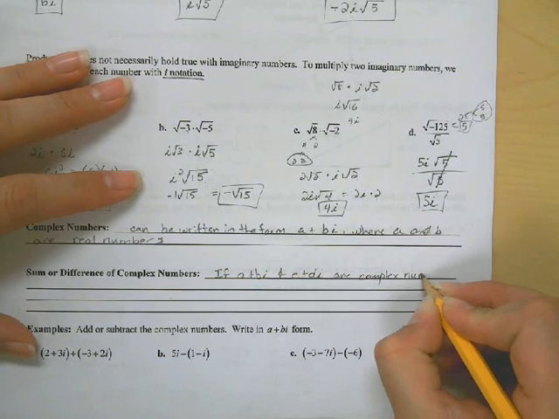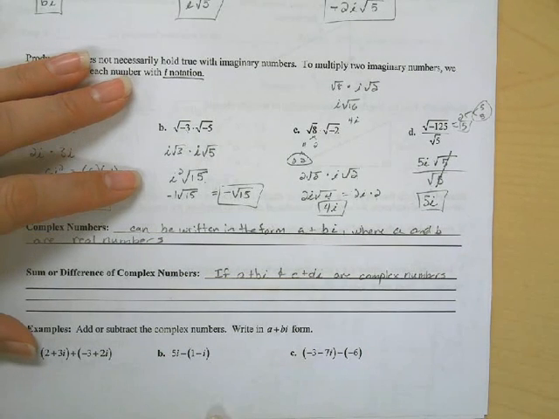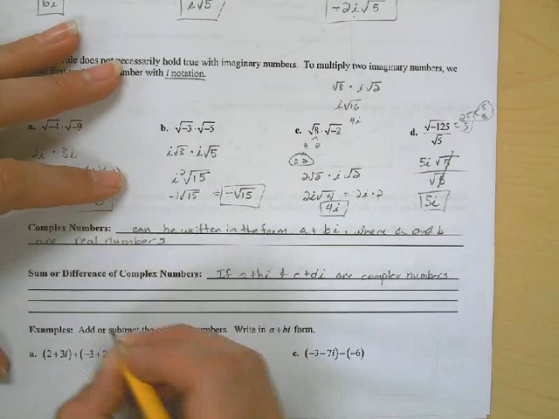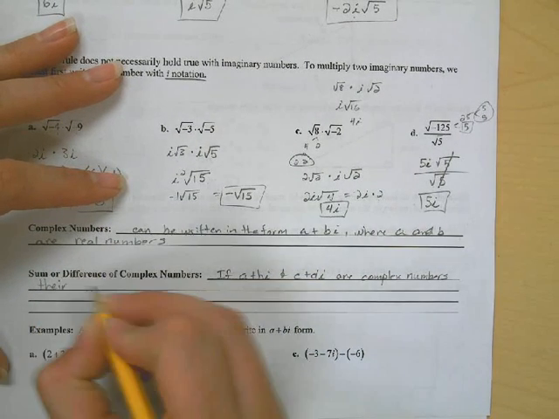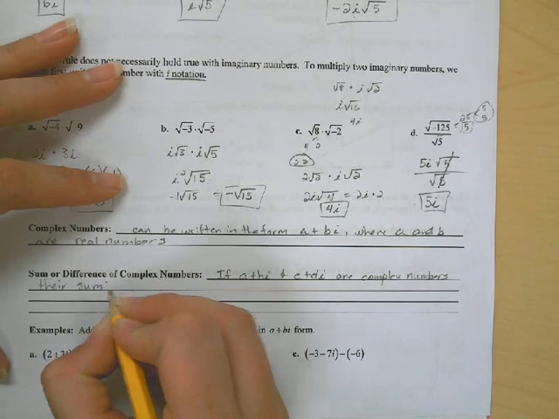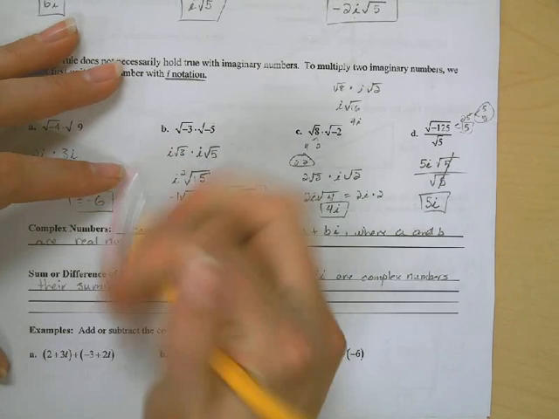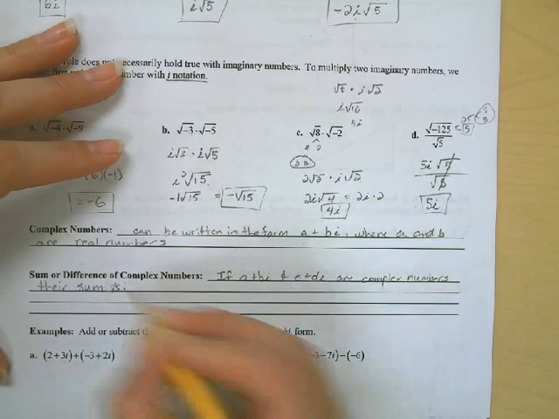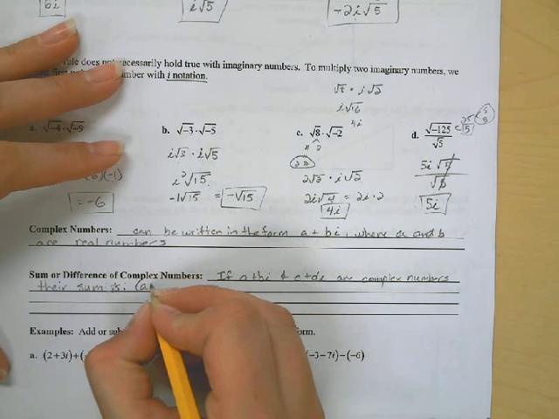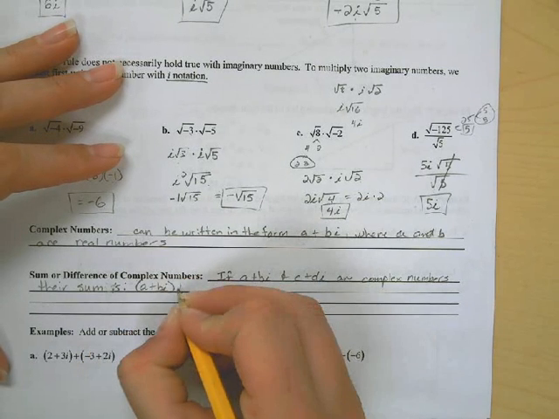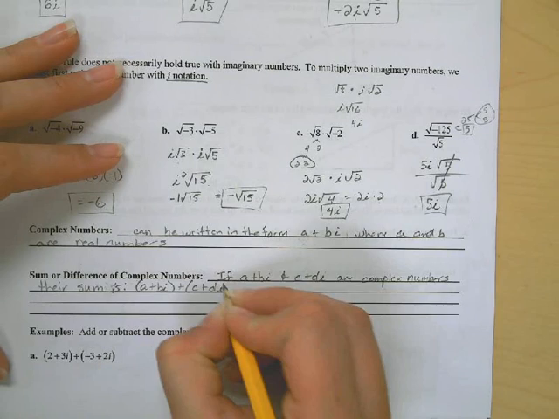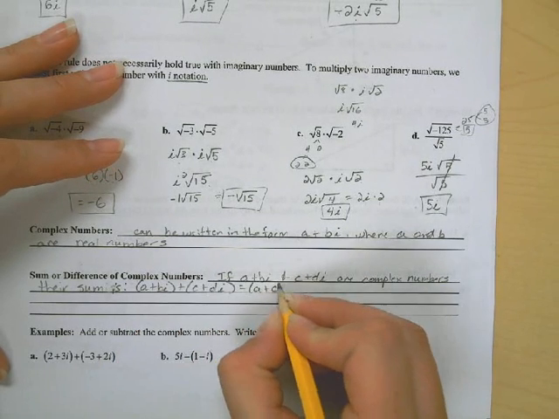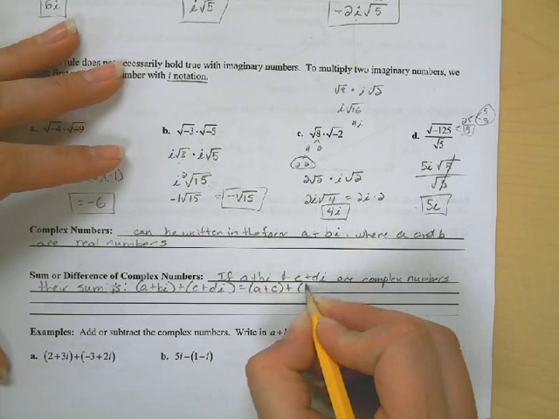Okay, so if A plus bi and C plus di are complex numbers, then their sum is: if I have a plus bi, which is the first complex number, plus c plus di, which is the second complex number, then it's going to be the real parts added together plus the imaginary parts added together.